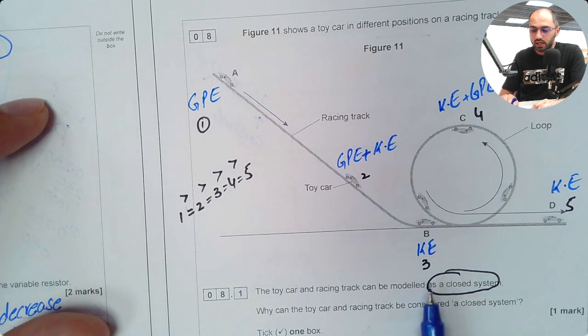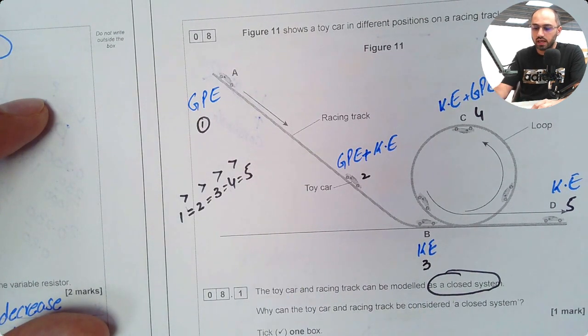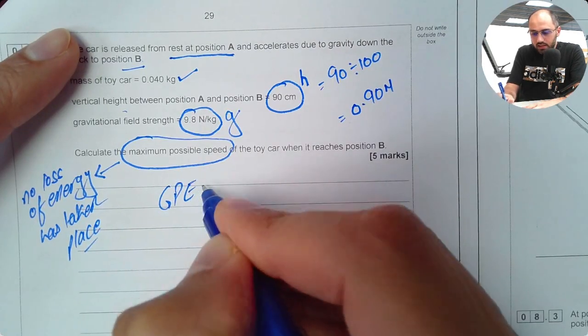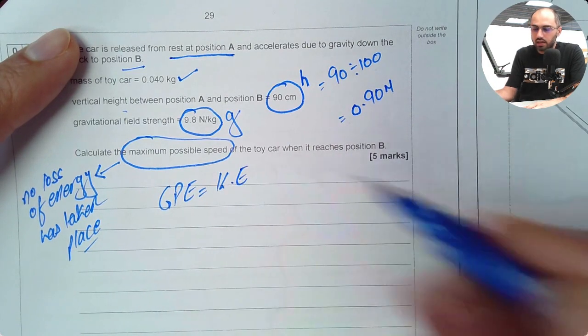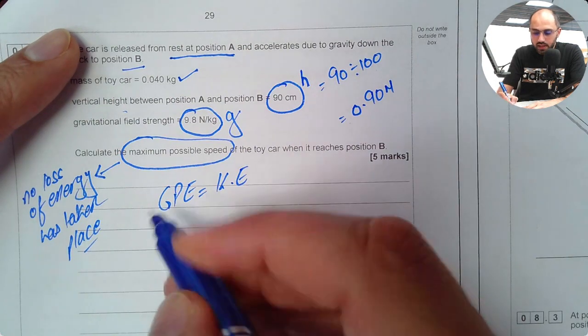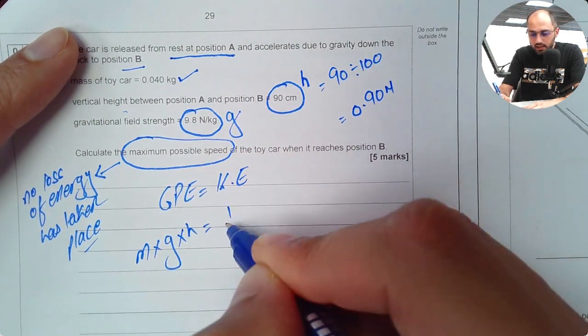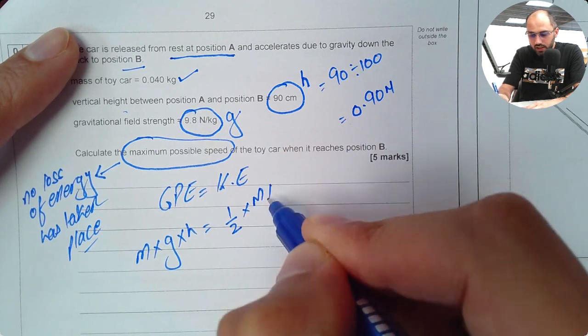At location B it will have KE. So simply I have to do GPE equals KE, and I'll replace GPE and KE with their formulas. GPE is M times G times H, whereas KE is half times M times V squared.